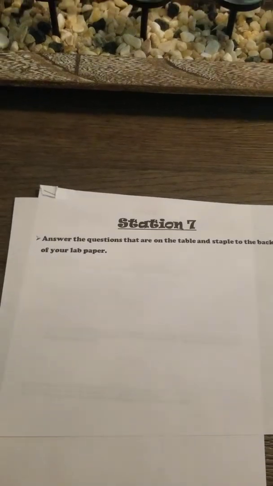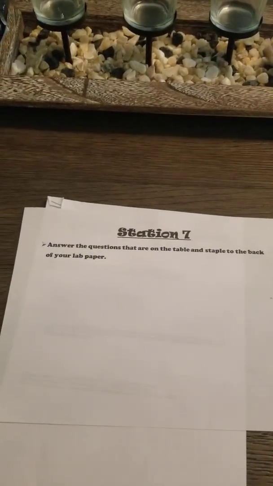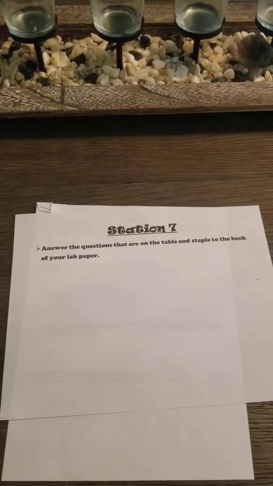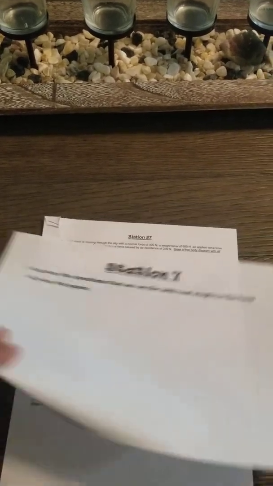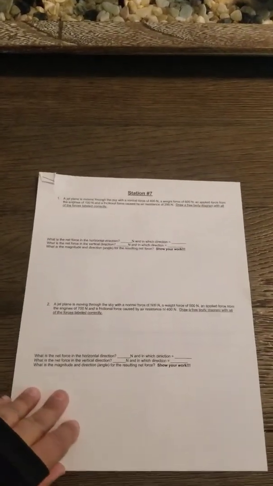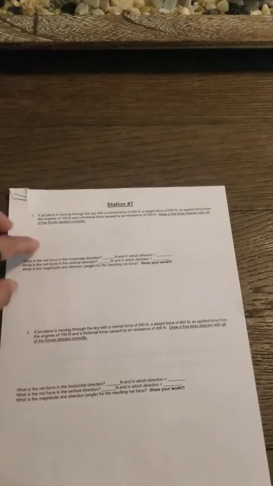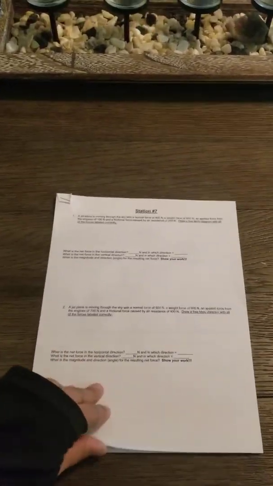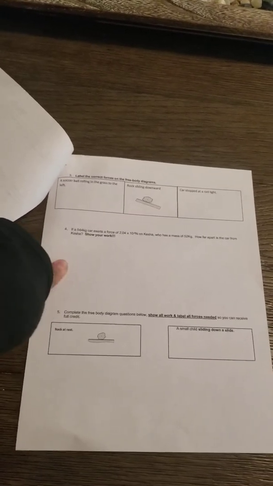Station 7 says here you're going to answer the questions that are on the paper that's here on the table, staple it to the back, and make sure you attach it to your lab. This is only 2 questions here. I just left so much space for you so that way you can answer it. Turn the page, you have some more free body diagram drawings. This is a Newton's gravitational equation for you to work out.